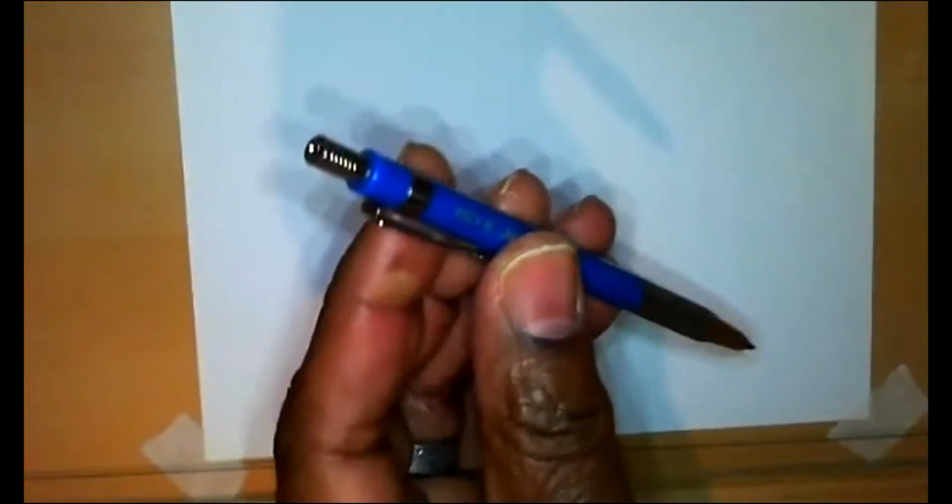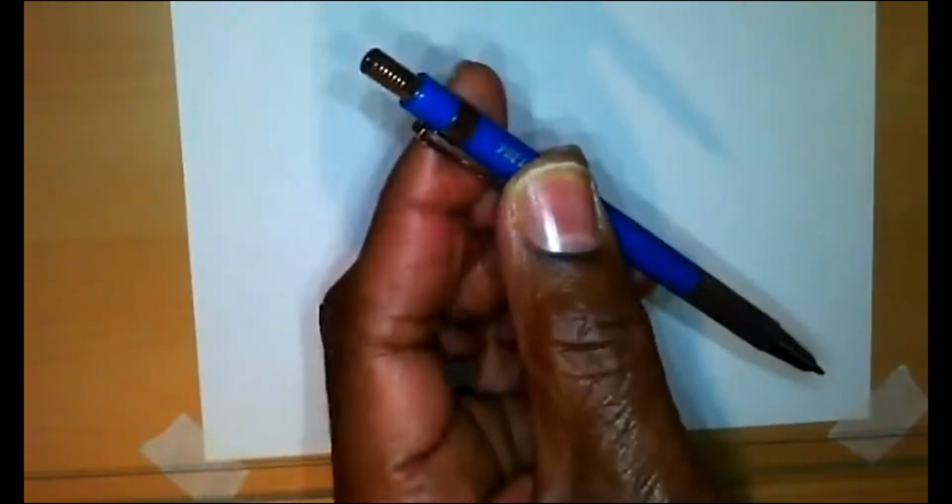All right, this is your lead holder. You're definitely going to need this at the beginning of class. Now, it's just like the mechanical pencil.